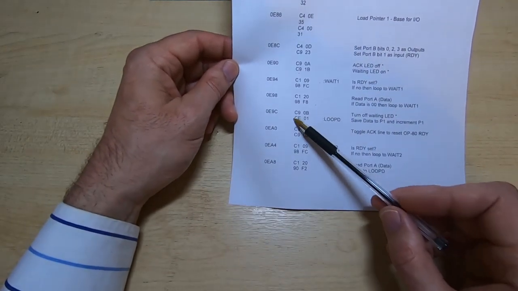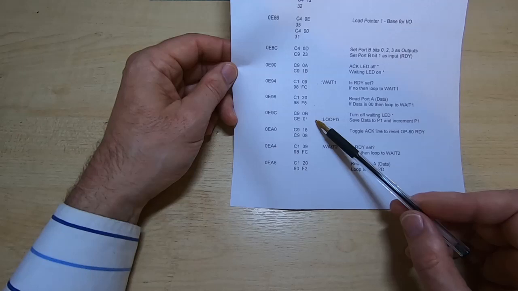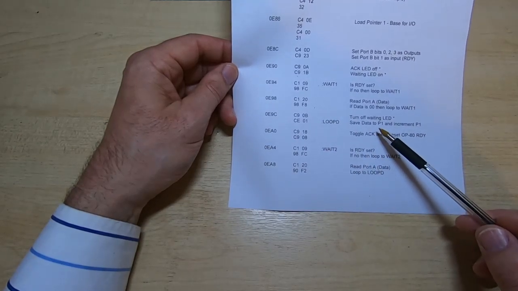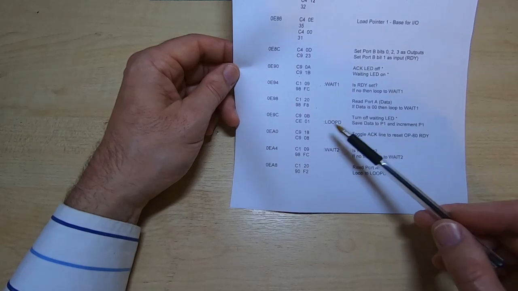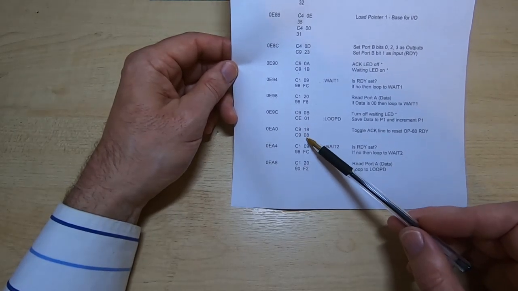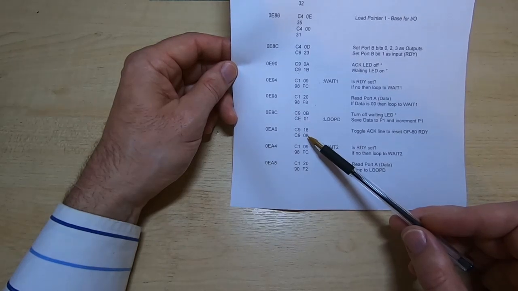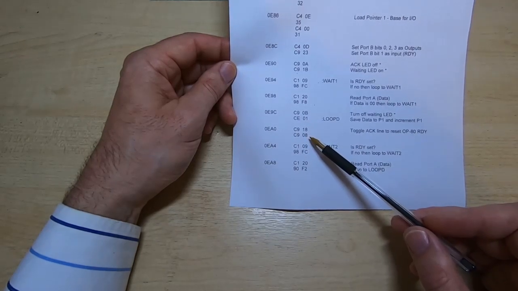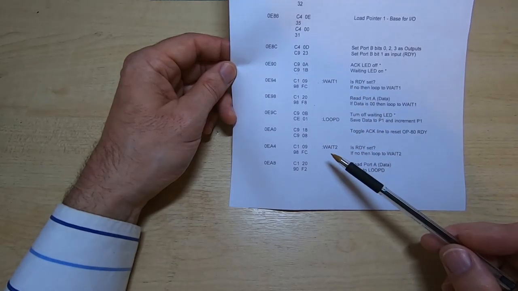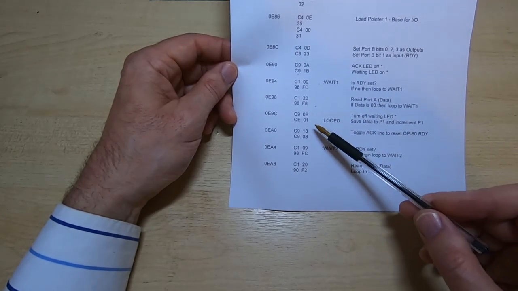This instruction also increments that pointer, so it now points to the next memory address, ready to save the next byte that's read from the tape. It then toggles the acknowledge line to reset the latch on the OP-80, and that way the program will know when the next sprocket hole is read.